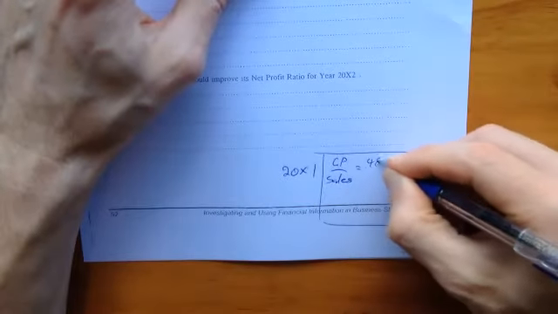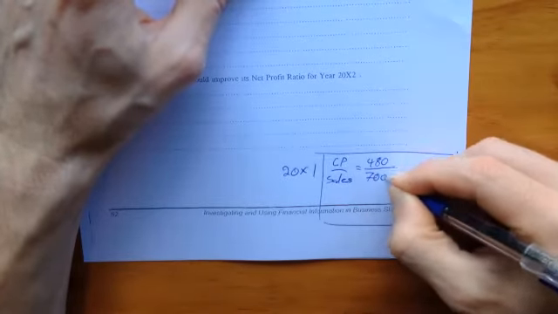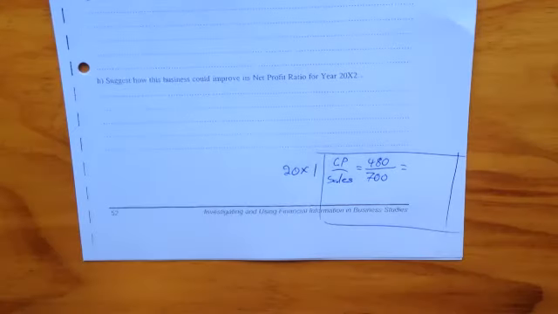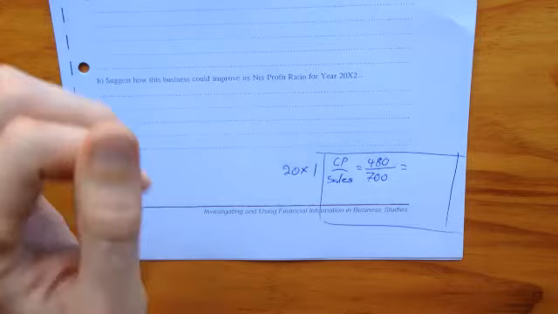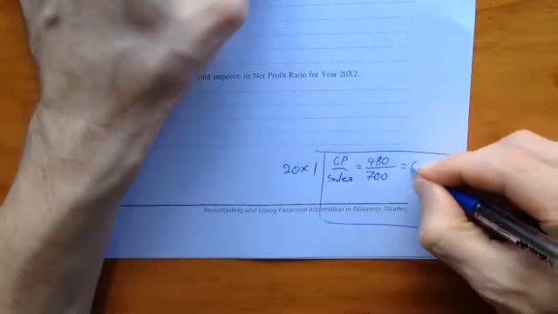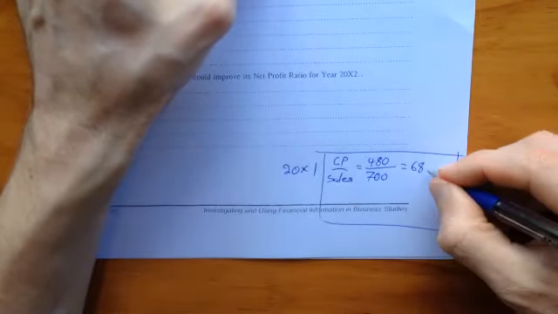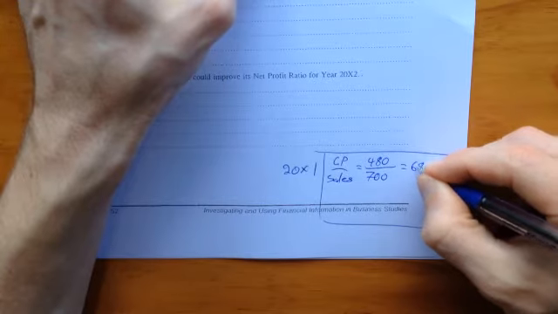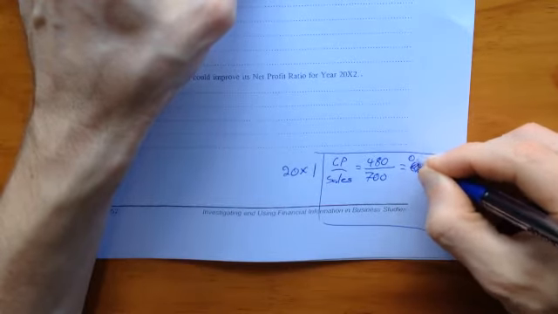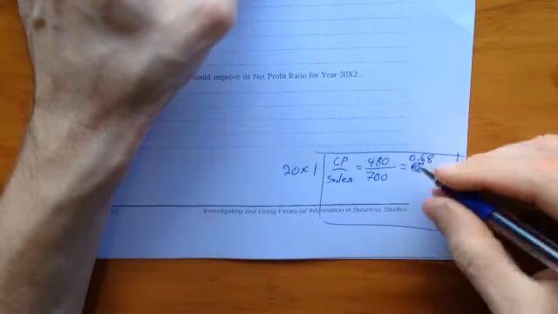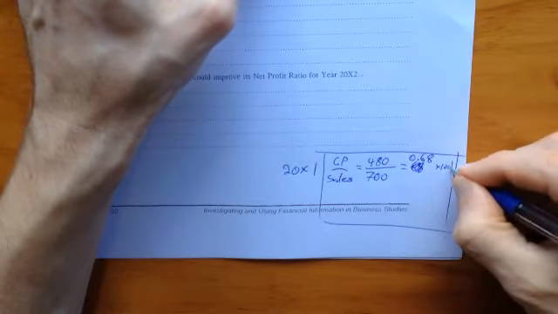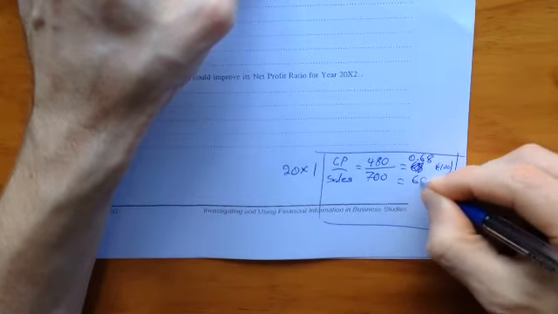So gross profit 480, sales 700. So 480 over 700 equals, on our calculator, 68.5. So 68, well, it should be 0.68 to be honest, shouldn't it? But then we times it by 100, and that gives us 68%.